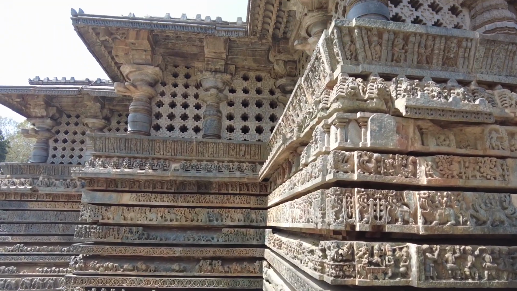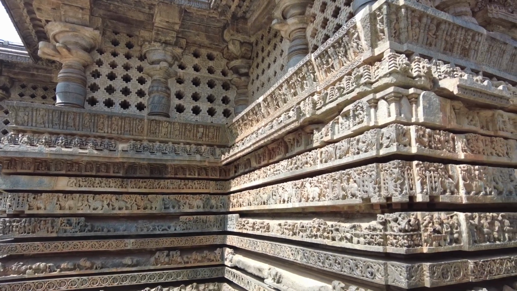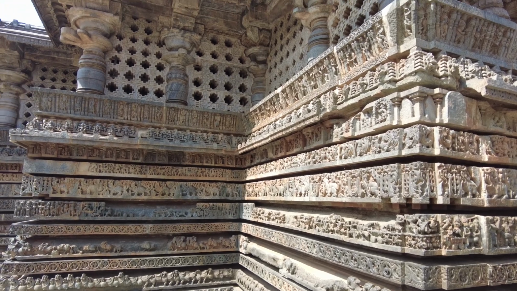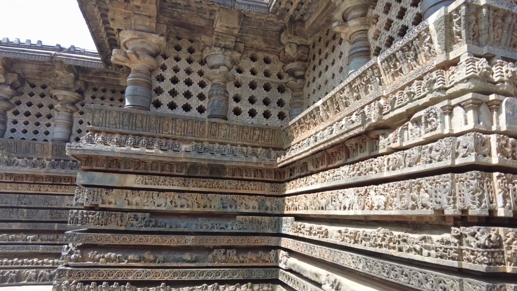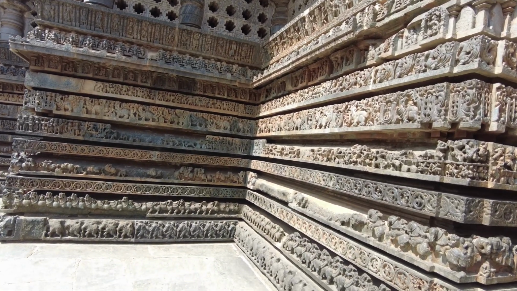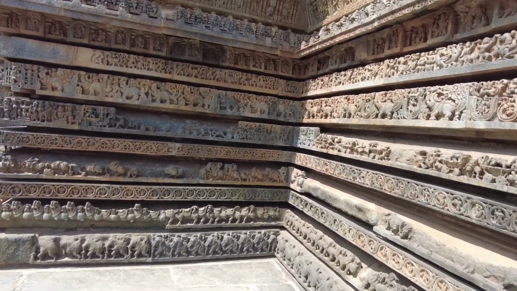And this is where the balcony or the Kakshasana seat with the pillars is there. During later Ballala period, this has been closed with the Jalakas. Here what we see is a scheme of 7 layers Ratnapattika.